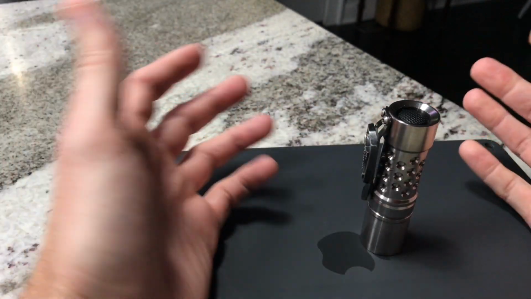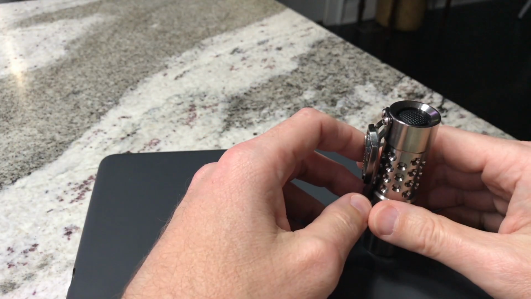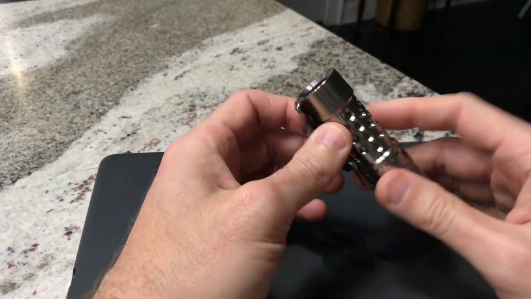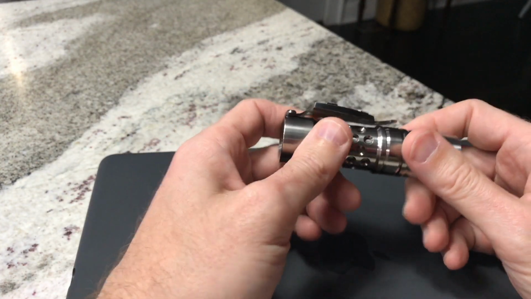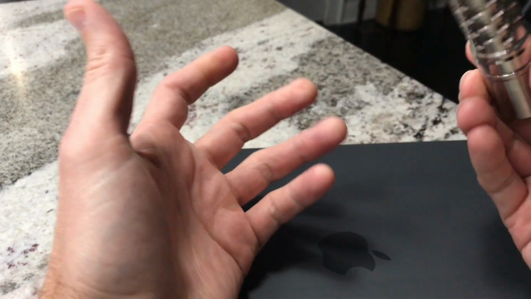And if you wanted to add another mode, you can add a mode the same way we just added that one by doing 8 taps, 5 taps, and then 1 more tap to add a mode. You can have up to 7 modes per group. By default, again, it comes with 4.